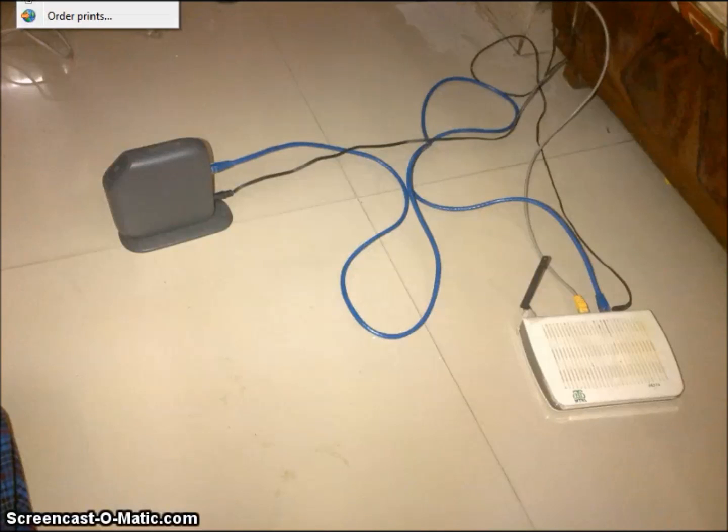It is time to add the reconfigured wireless access point to our architecture. Disconnect it from the modem and connect it to the wireless router using an Ethernet cable. Make sure that the Ethernet cable goes into the LAN port of the access point and not into the internet or the WAN port of the access point.